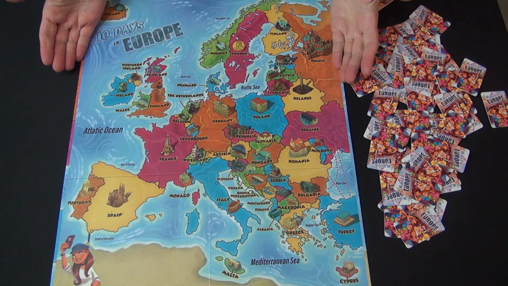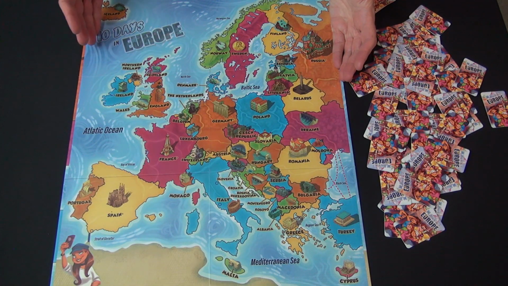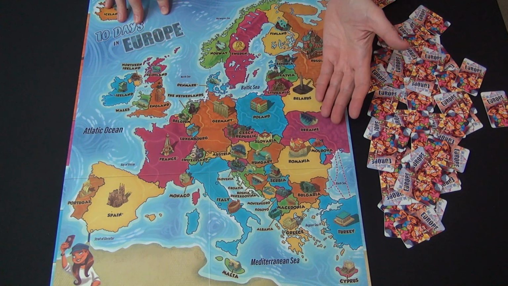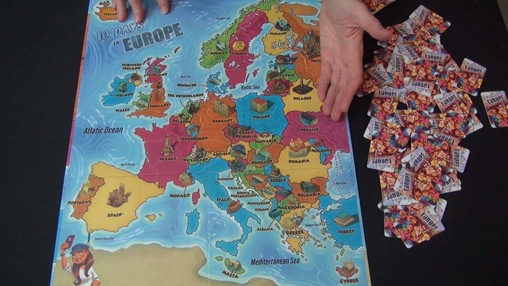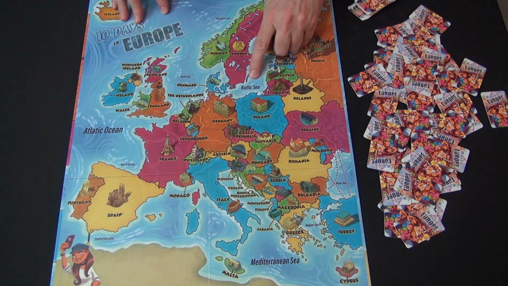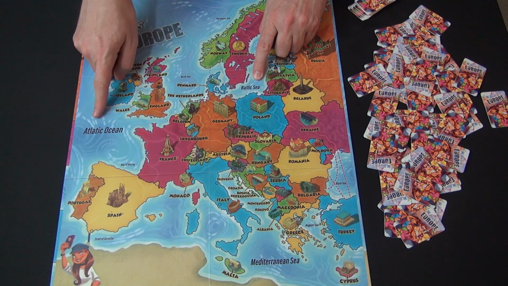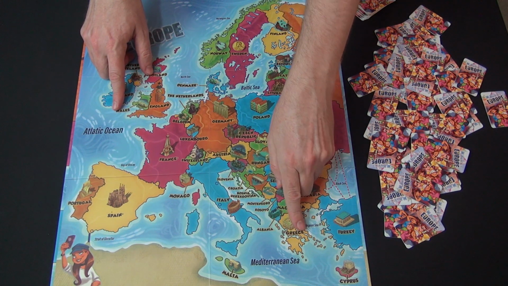Here are the components in 10 Days in Europe. The game board depicts most of the regions, with these regions being one of 5 colors, and no region being adjacent to another region of the same color. You have 3 bodies of water that are highlighted: the Baltic Sea, the Atlantic Ocean, and the Mediterranean Sea.